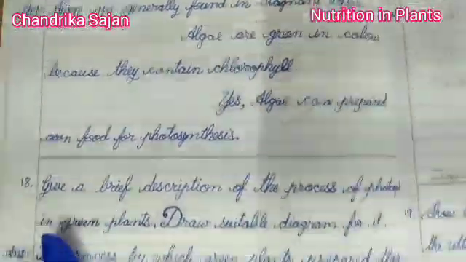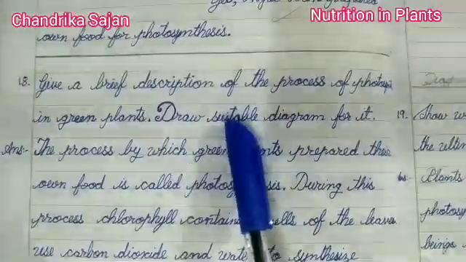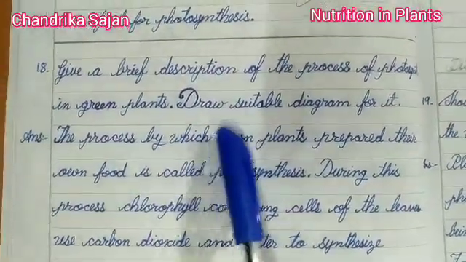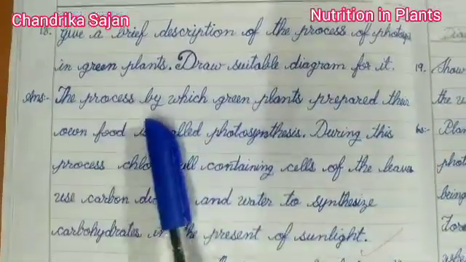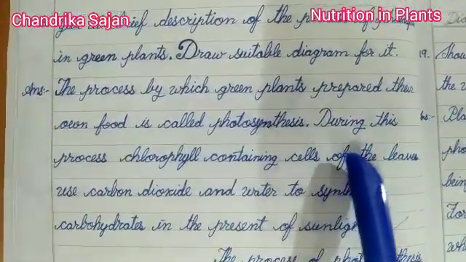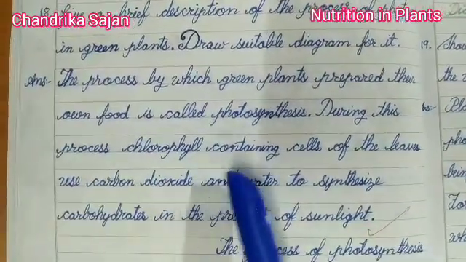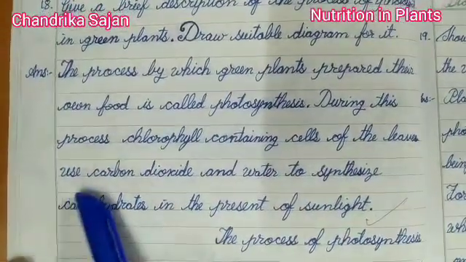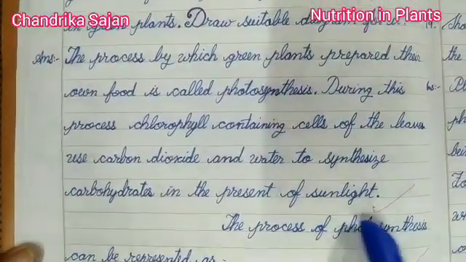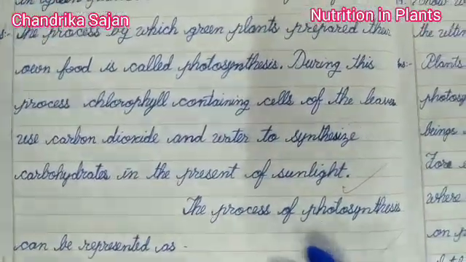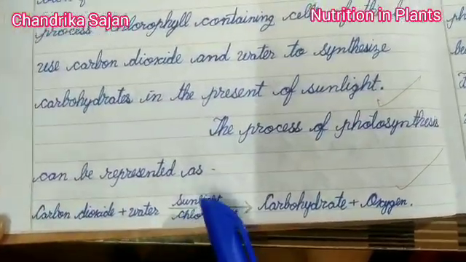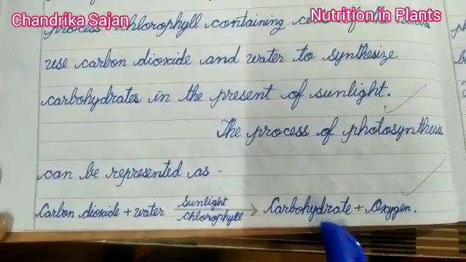Now next question. Give a brief description of the process of photosynthesis in green plants. Draw a suitable diagram for it. The process by which green plants prepare their own food is called photosynthesis. During this process, chlorophyll containing cells of the leaves use carbon dioxide and water to synthesize carbohydrates in the presence of sunlight. The process can be represented as carbon dioxide plus water, in sunlight and chlorophyll, gives carbohydrate plus oxygen.